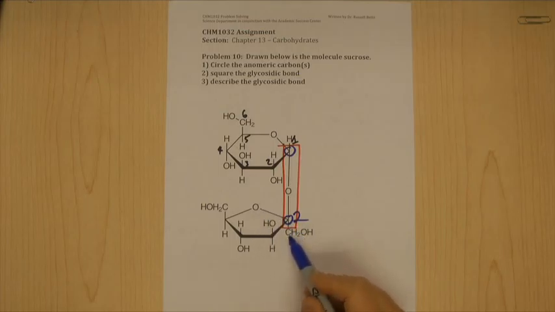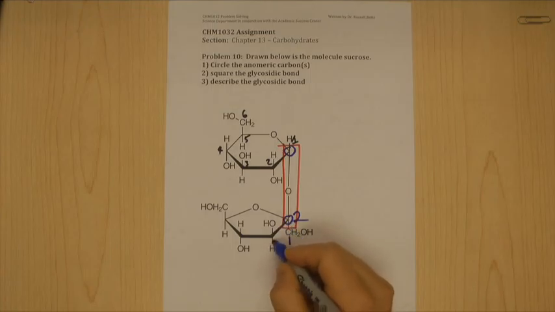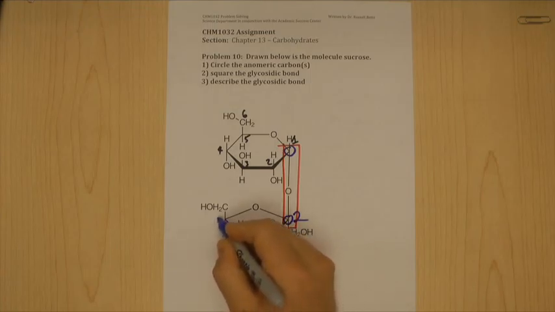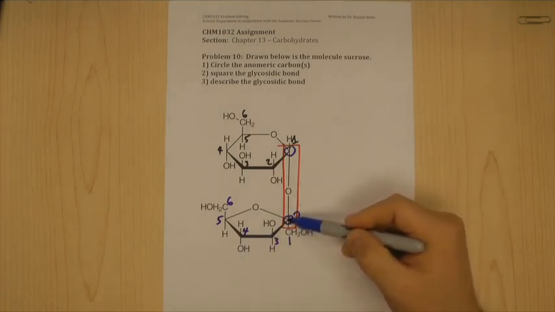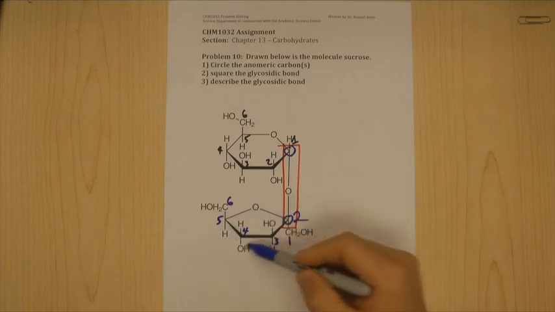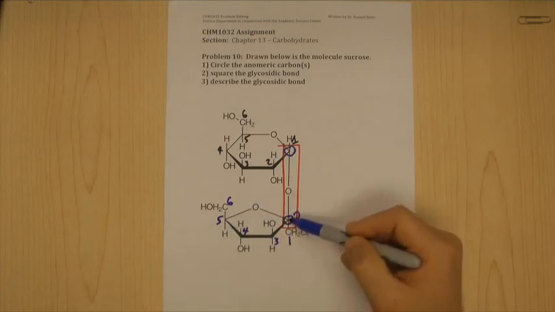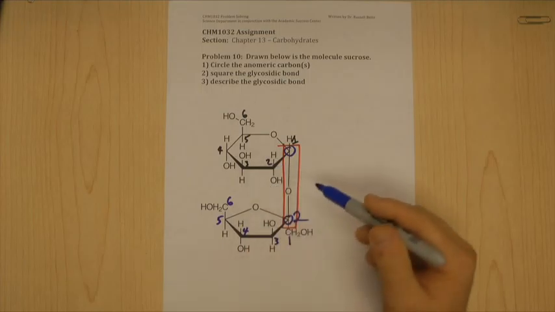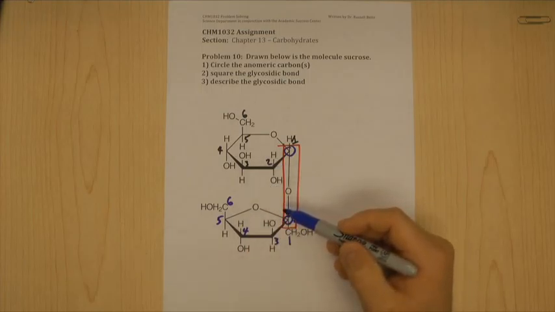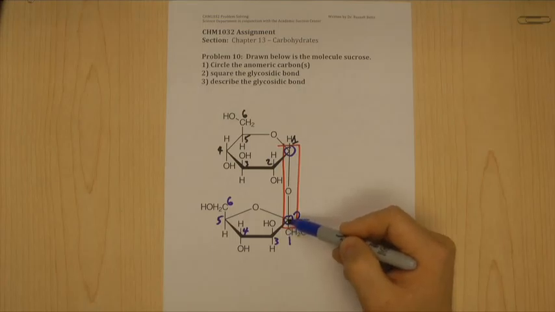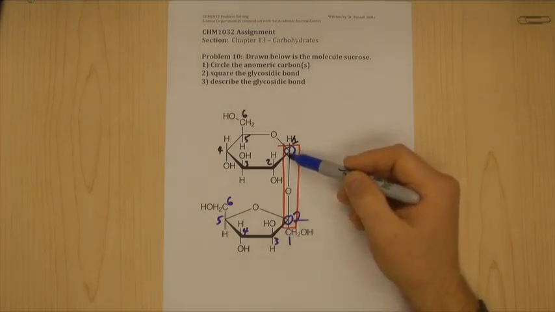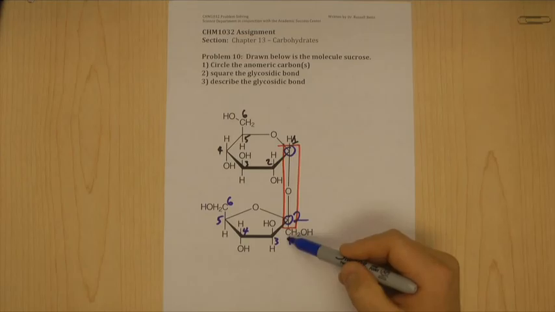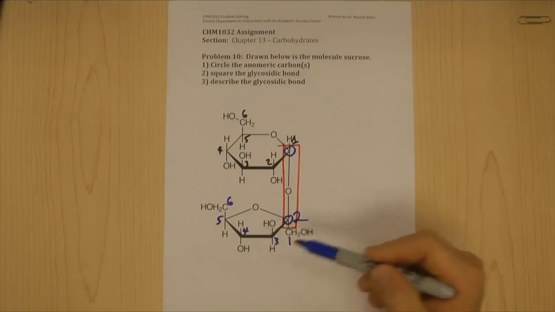To the right of the oxygen, and that carbon is number 1. This one is 2, 3, 4, 5, 6. The only thing confusing here really is that this is not carbon 1, it's carbon 2, because it's a 5-membered ring. Carbon 1 is here, carbon 2 is there. It's a little confusing, I know. One more time. This is carbon 1, carbon 2, 3, 4, 5, 6. Carbon 1 is outside the ring in a 5-membered ring. In the 6-membered ring, carbon 1 is inside the ring.